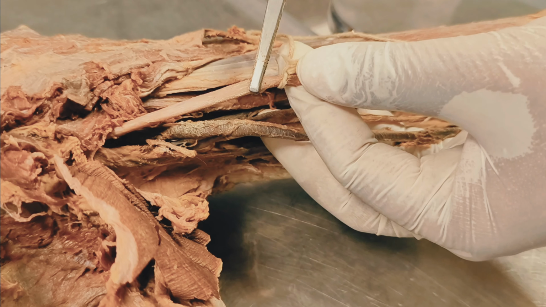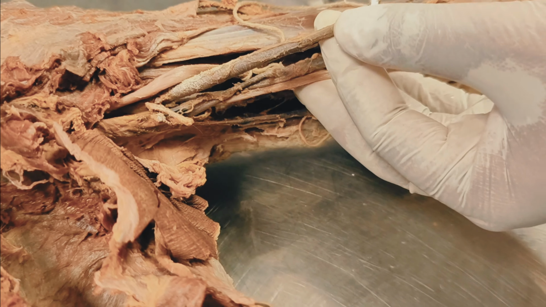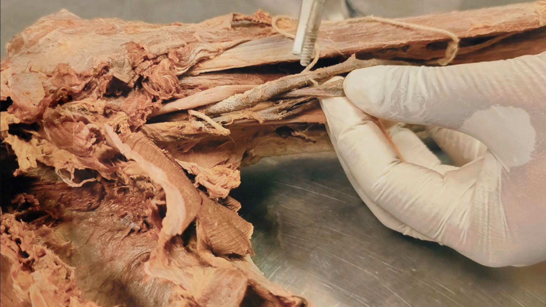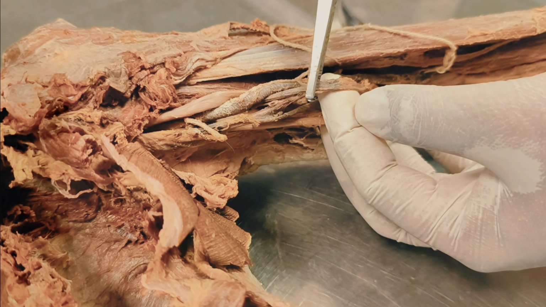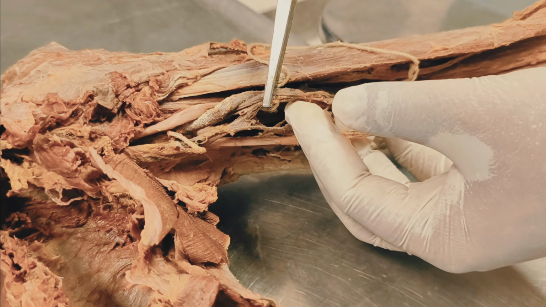So this is the median nerve, and this is the axillary artery, which continues as the brachial artery. Below this we are going to get the axillary vein, which continues above as the basilic vein.